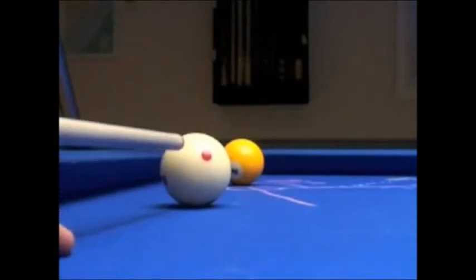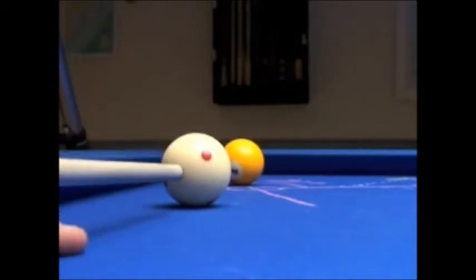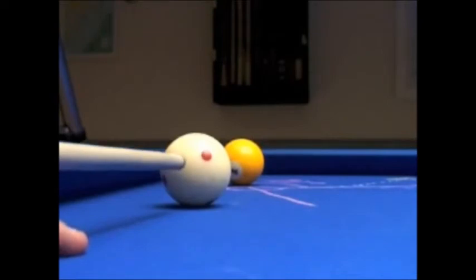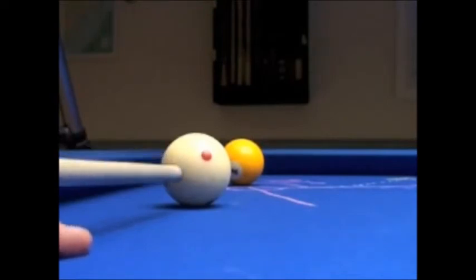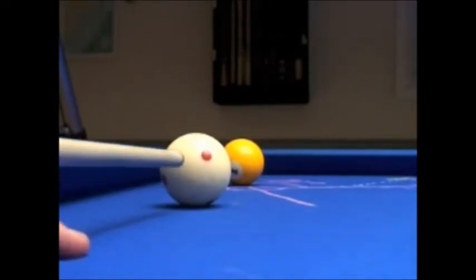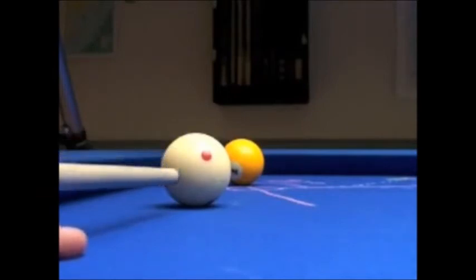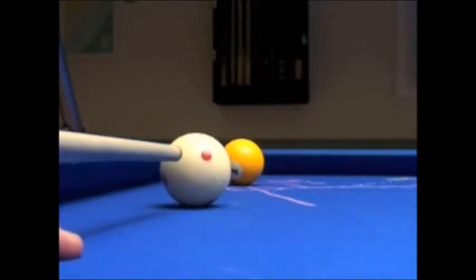This is an example of positive torque or positive rotation. As soon as the ball hits, it follows through. This is no rotation, and this is negative rotation. Seen in the example: positive, none, and negative.